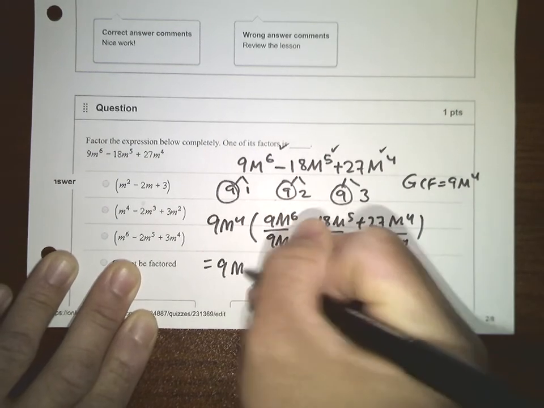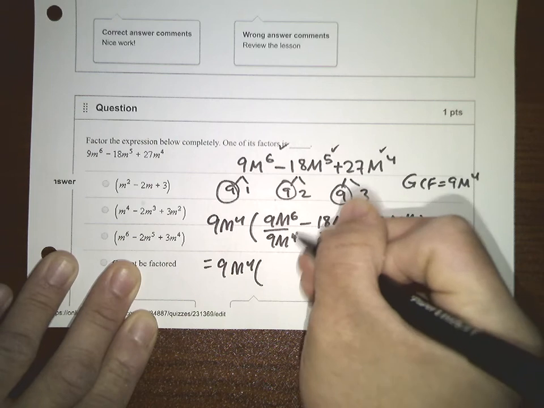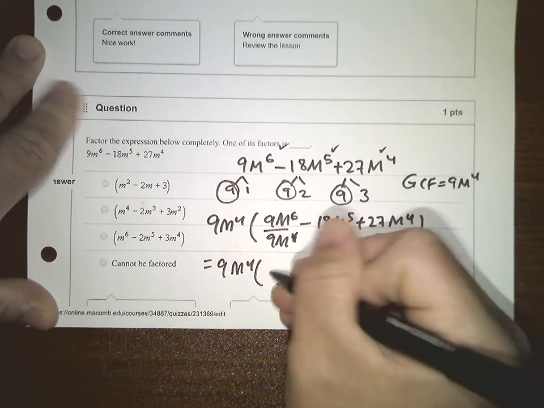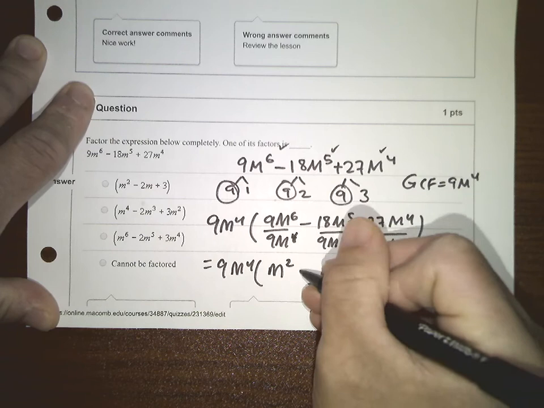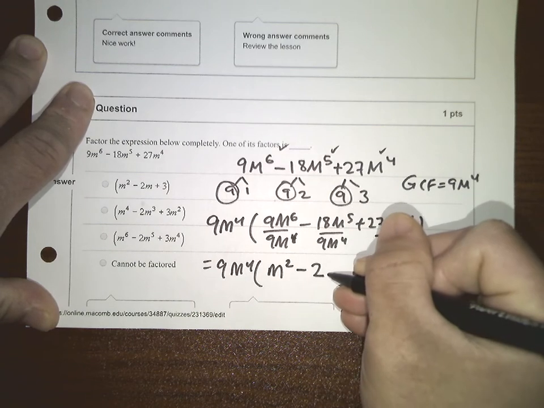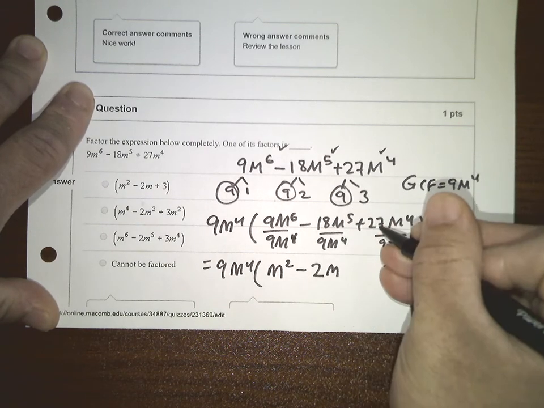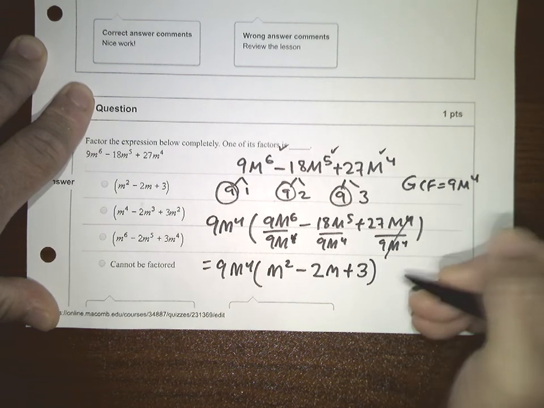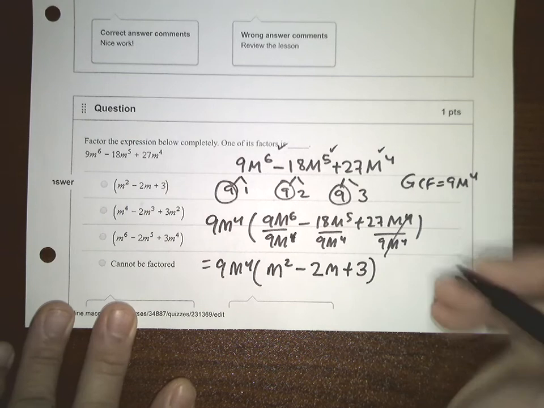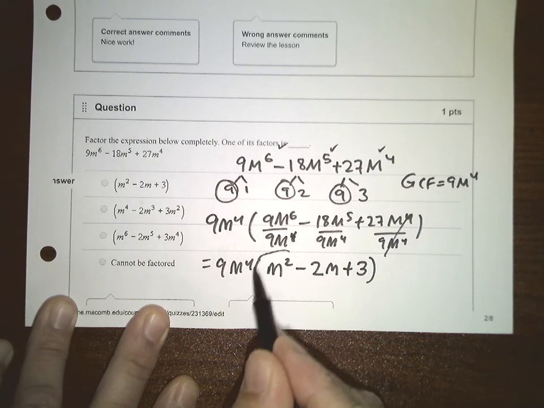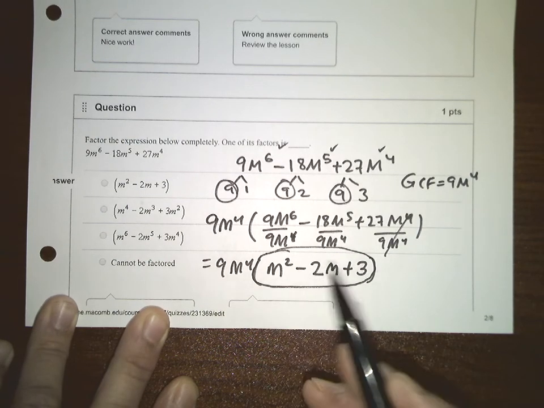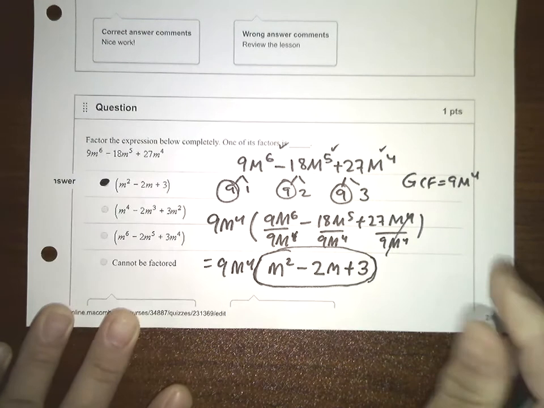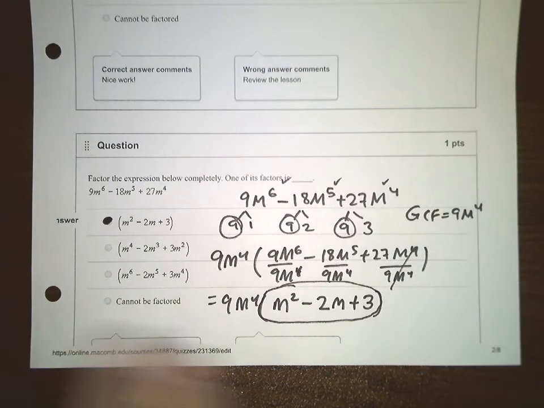So what's left? Well, the 9's divide out, so m to the 6 over m to the 4th is m to the 2nd. 18 over 9 is 2, and 4 of the m's divide out, so m. And then 27 divided by 9 is 3. And the m to the 4ths divide out. So I have m squared minus 2m plus 3 is one of the factors. Alright. This doesn't mean that we might not learn other factoring techniques later. We will, but that was one of the factors.